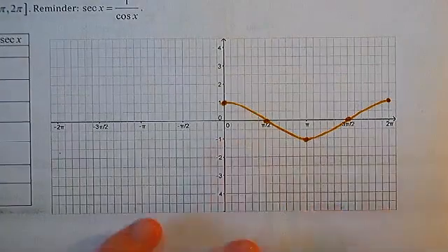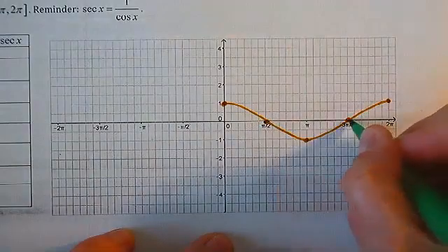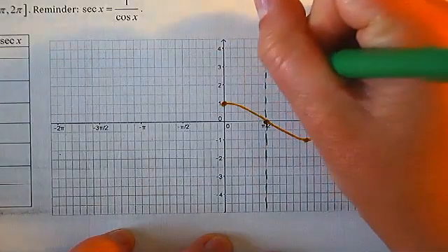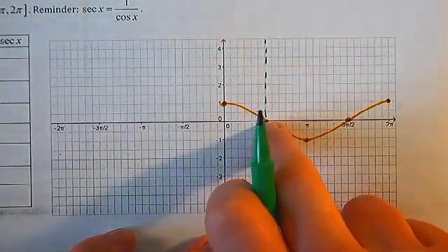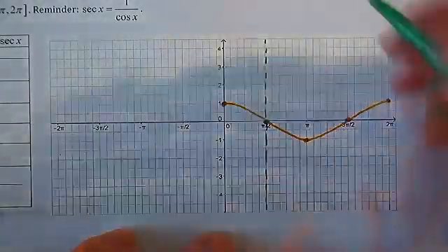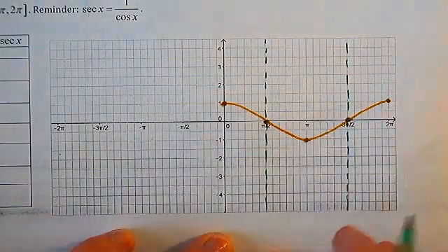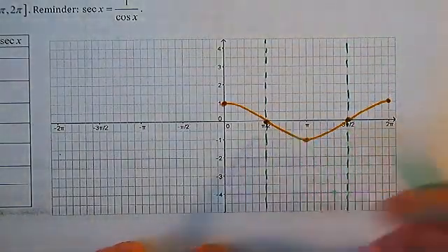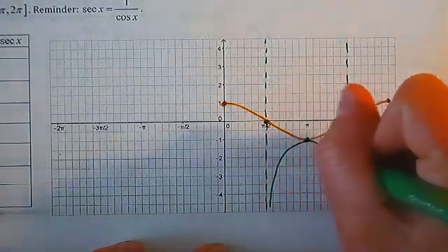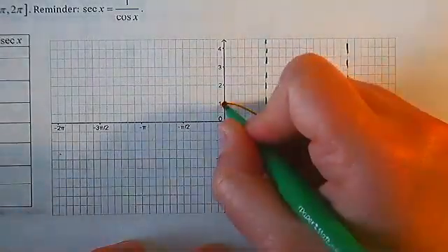Then same thing for just like we did up here. Wherever you guys see points on the midline, those are going to be your asymptotes, because what's the reciprocal of 0? Undefined. So it'll be an asymptote. And then the valleys will be the vertices, and it'll be upside down, like so. And then the peaks will be the vertices of our right side up parabola.